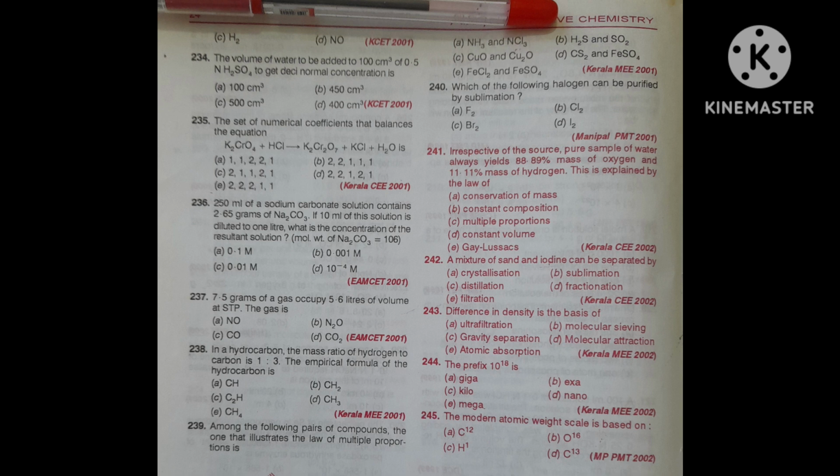Third option 2 1 1 2 1. Fourth option 2 2 1 2 1. And fifth option, 5 options are there, fifth option 2 2 2 1 1.